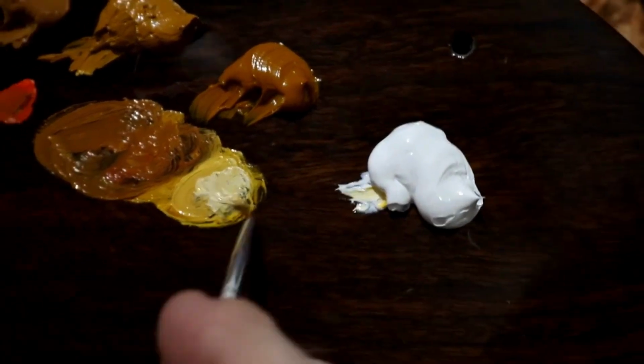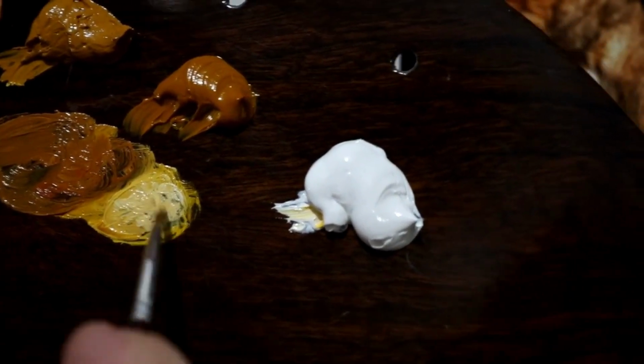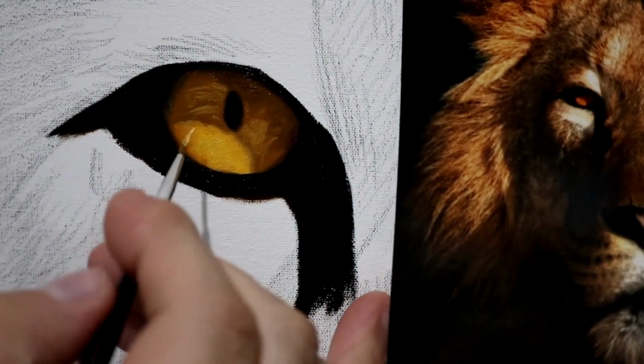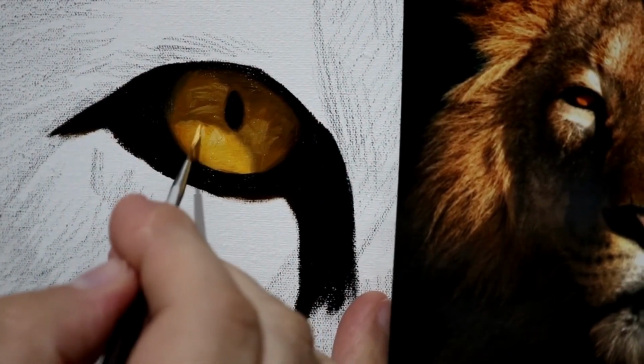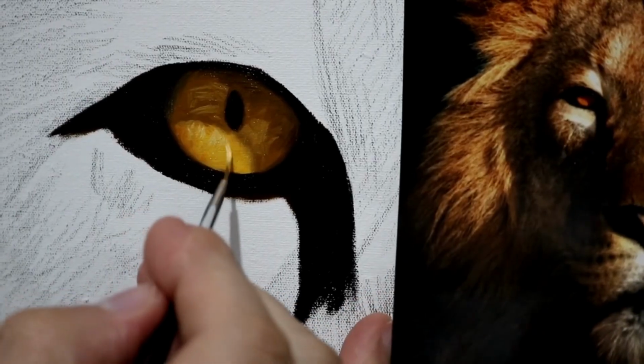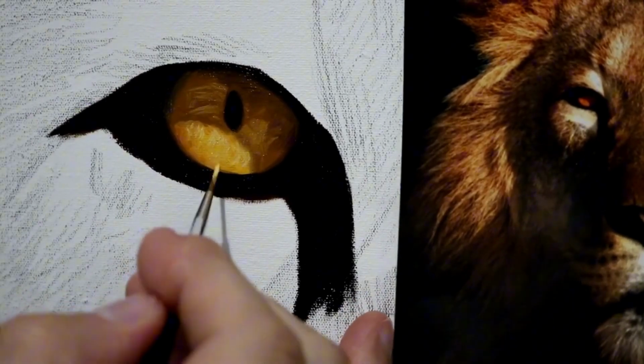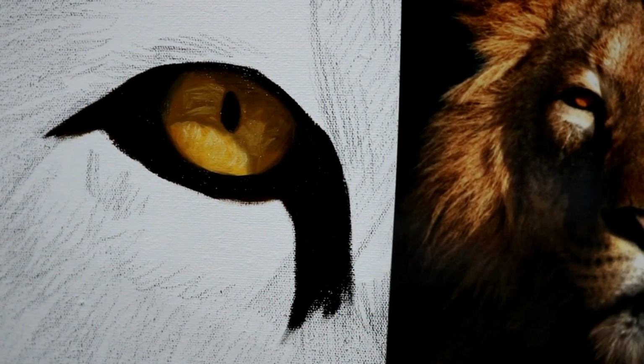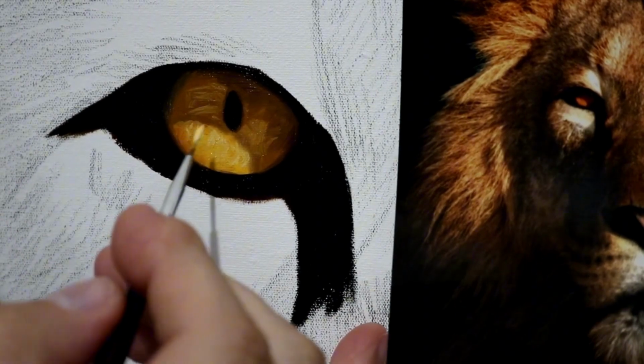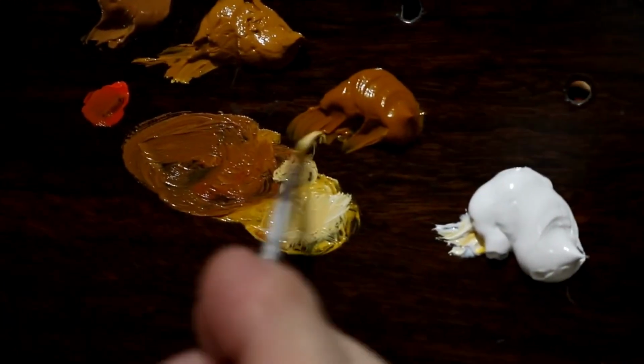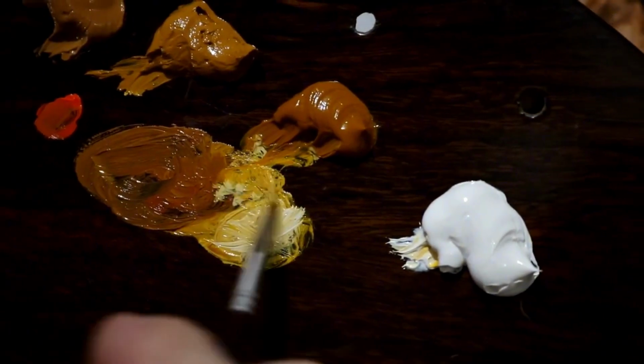Now the final details begin to bring everything together. Small changes in the iris, the pupil, the eyelids, and the highlights can make a huge difference. The goal is not to add more and more detail. The goal is to add the right detail in the right place. That is what makes the painting feel convincing.